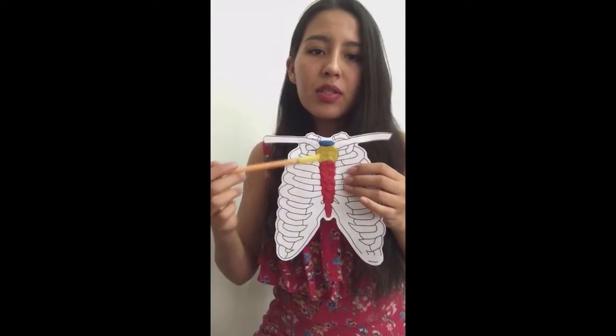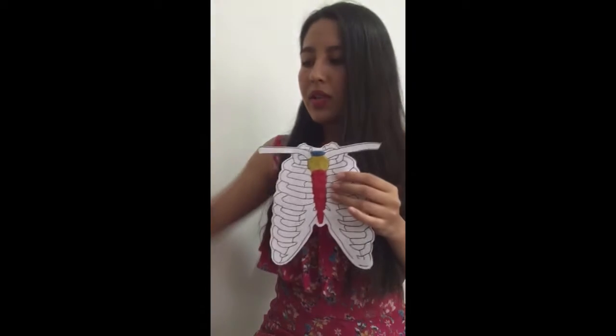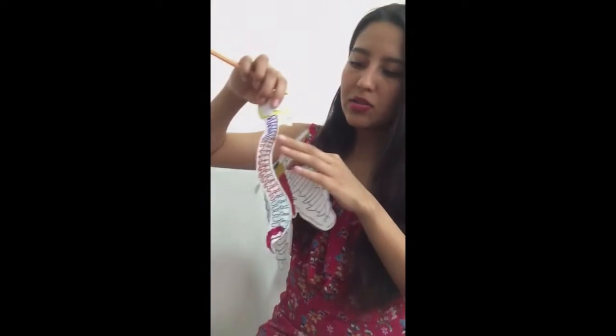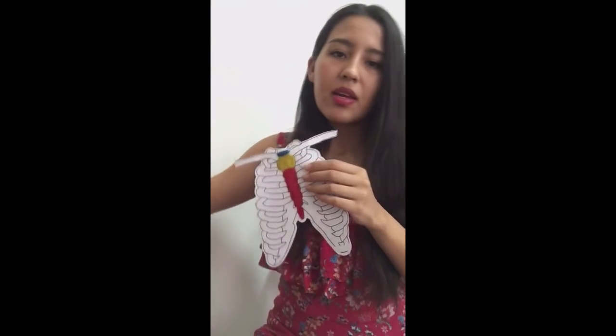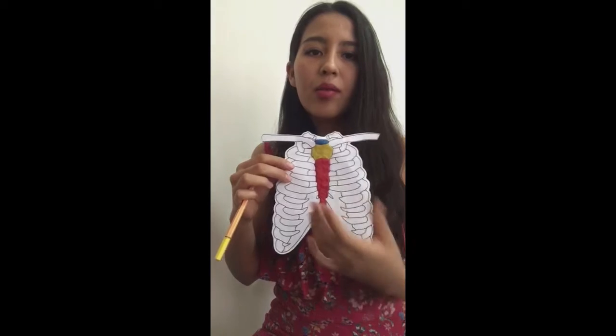The sternum is located in the center of the chest. Sternum, ribs, and thoracic vertebrae form a protective enclosure around the vital organs.